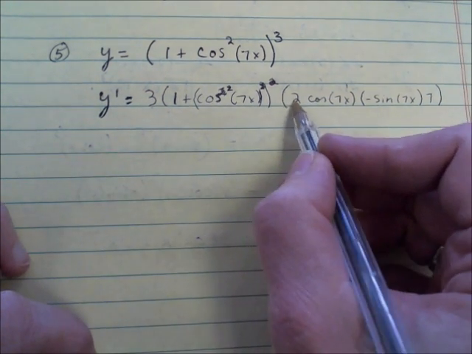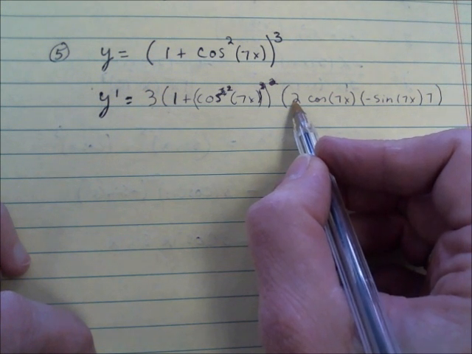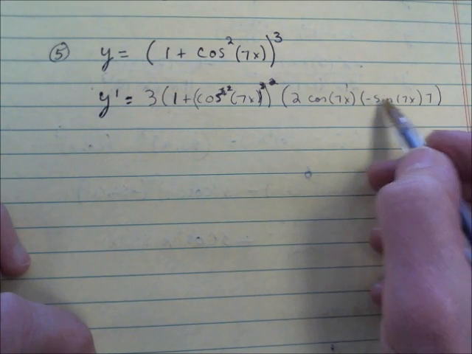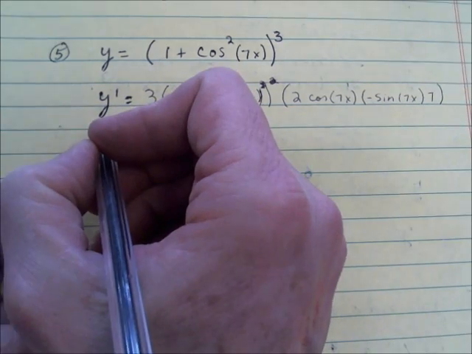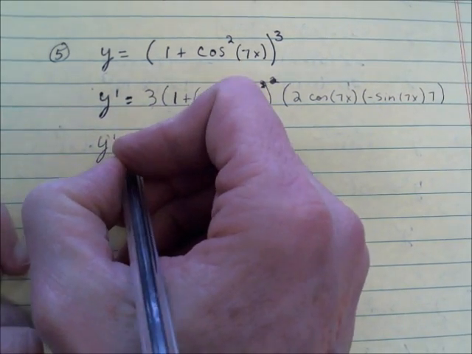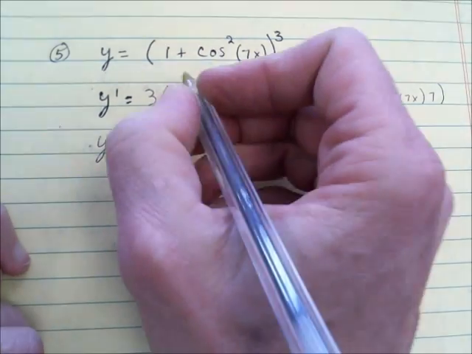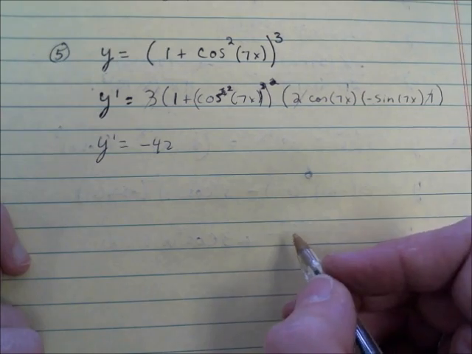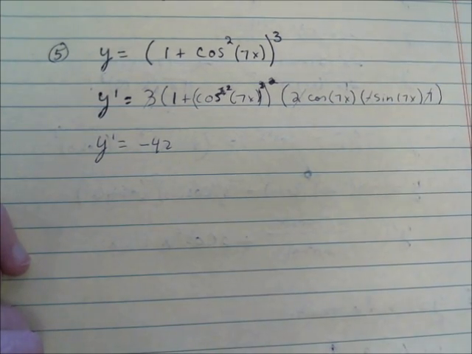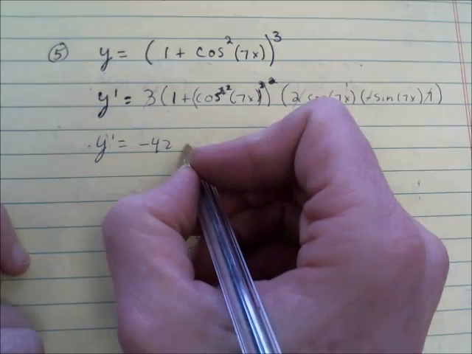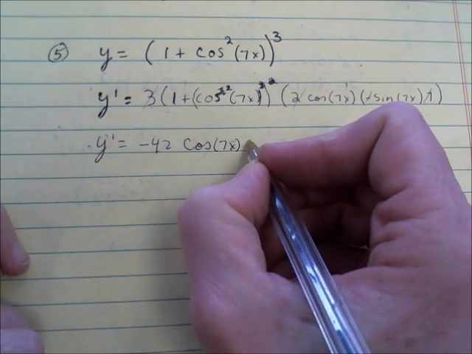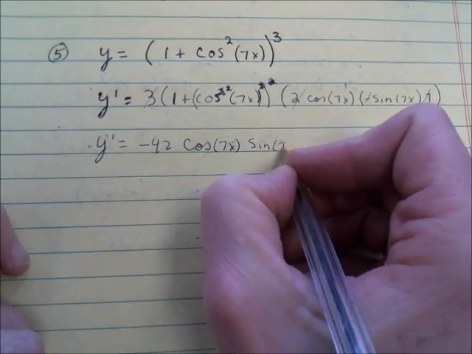3 times 2 is 6, times negative 1 is negative 6, times 7 is negative 42. So y prime is equal to negative 42. That took care of the 3 and the 2 and the 7, and the negative. And then what do we have next? We have the cosine of 7x. We have the sine of 7x.